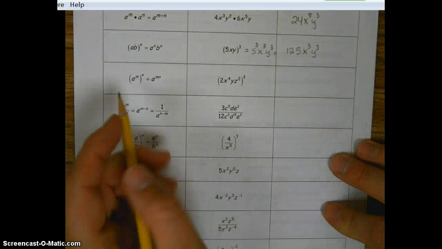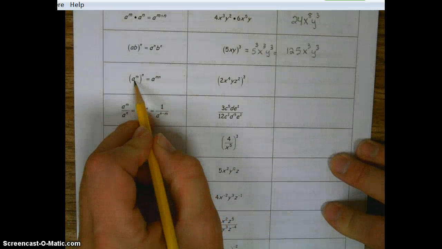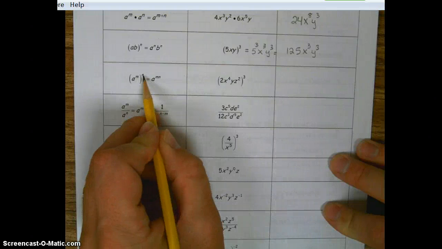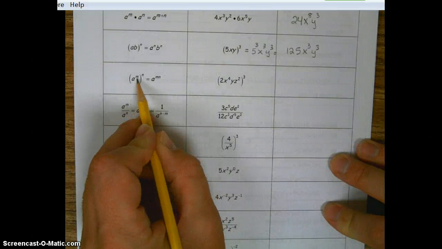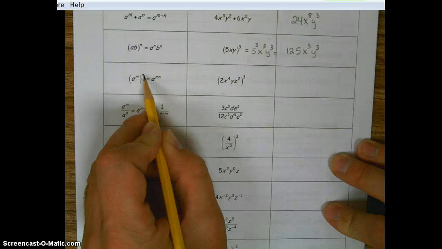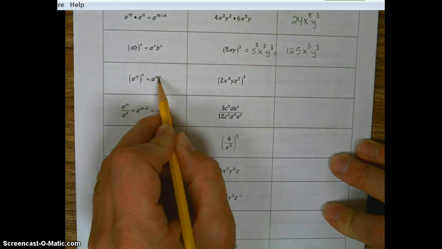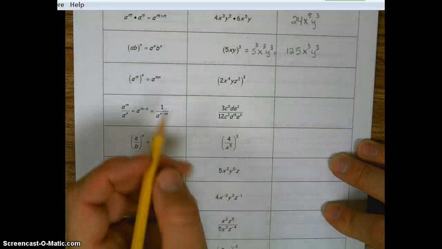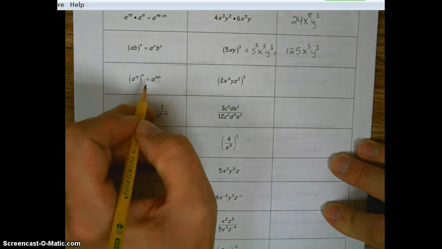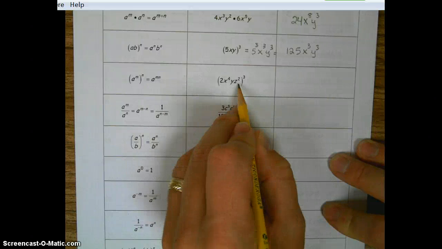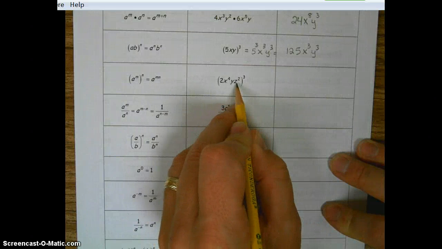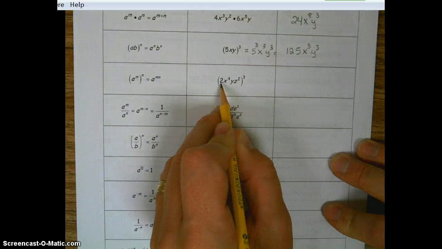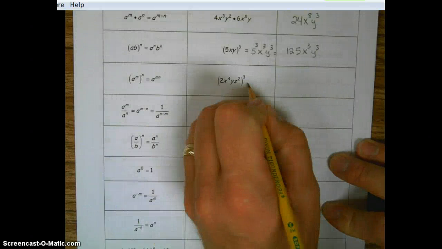Next rule. When you have a base raised to a power, raised to another power, the rule is when you have a power raised to a power, you multiply them. So we're going to combine this rule here and this rule here. Notice we have quite a few bases here, so each base gets raised to the third power.